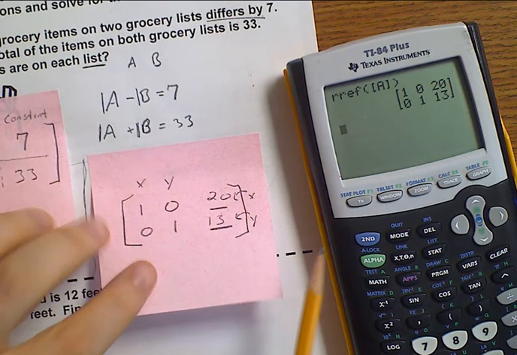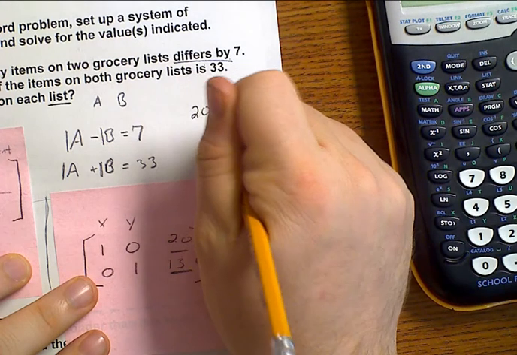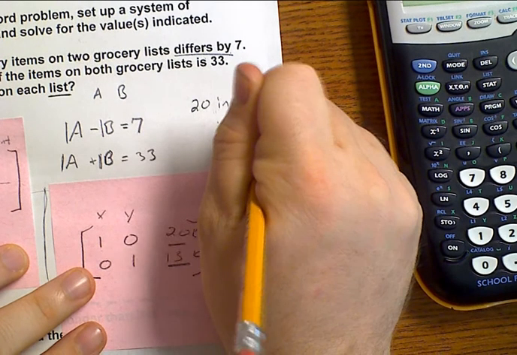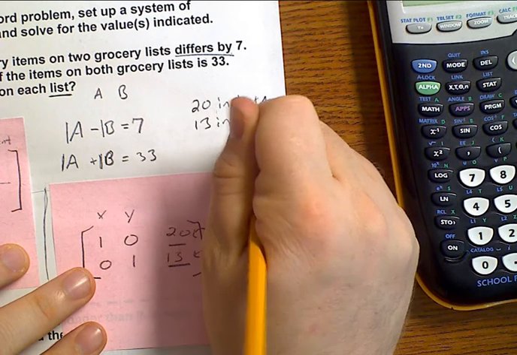So what this tells me is that there are 20 in list A, and 13 in list B.